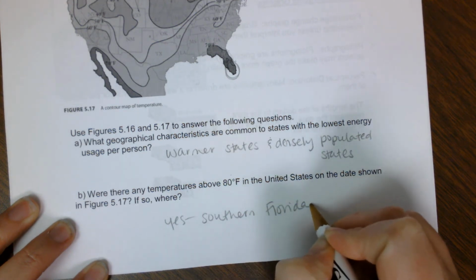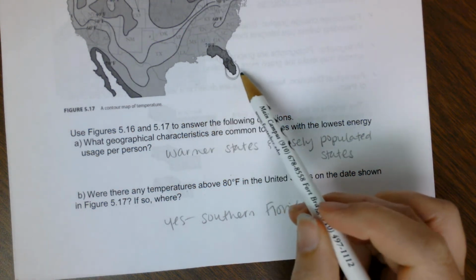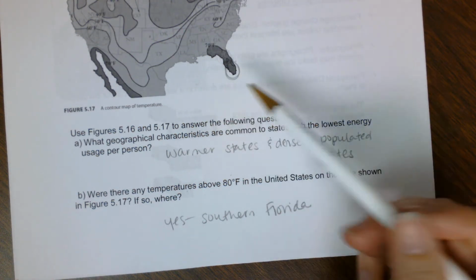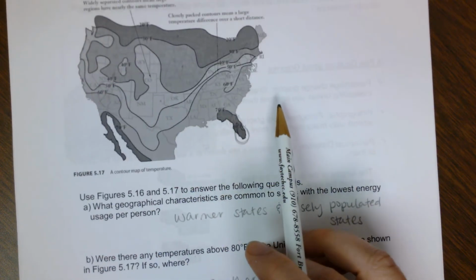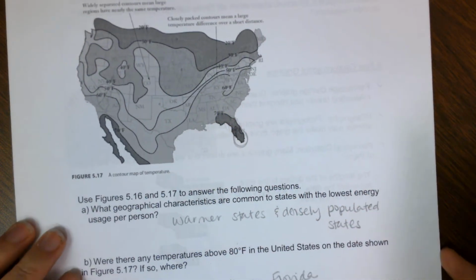Now it doesn't show Hawaii, but Hawaii might also be pretty hot too, right? This is just the continental United States.